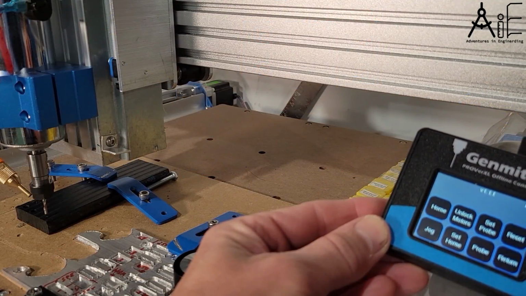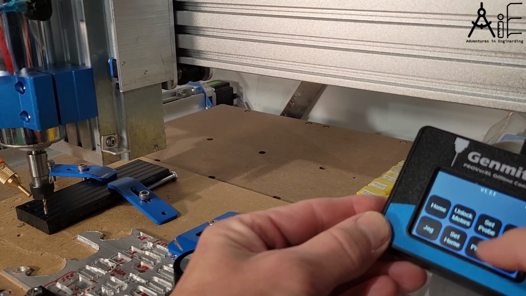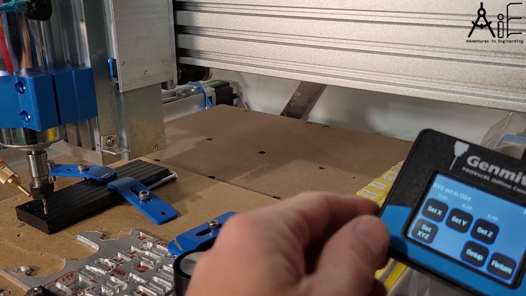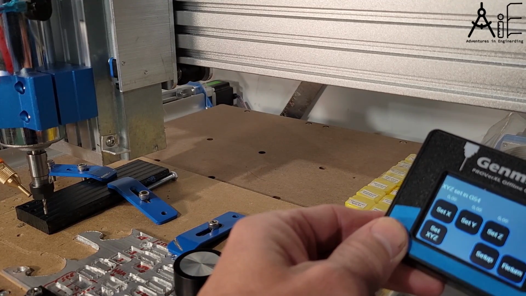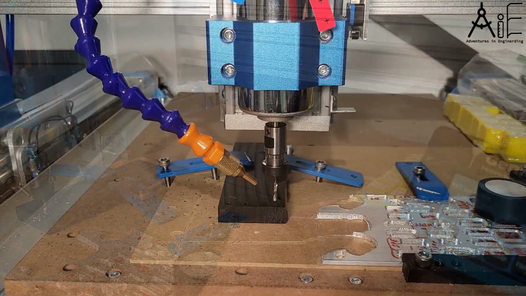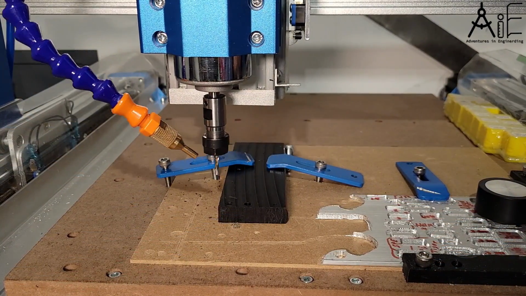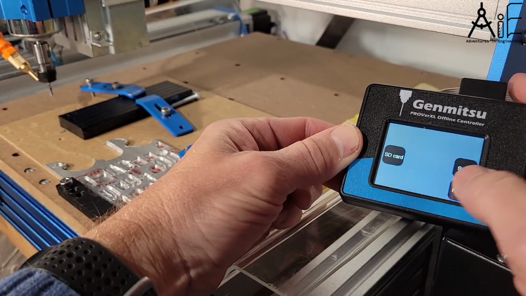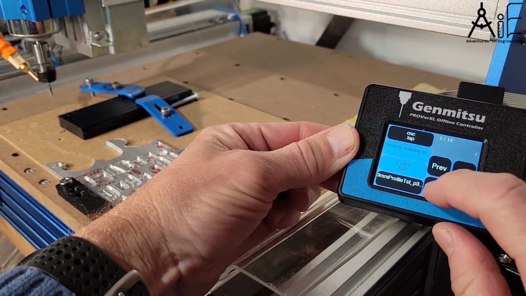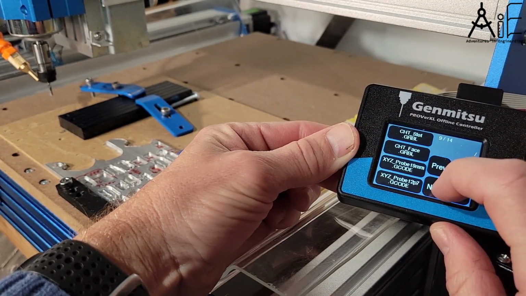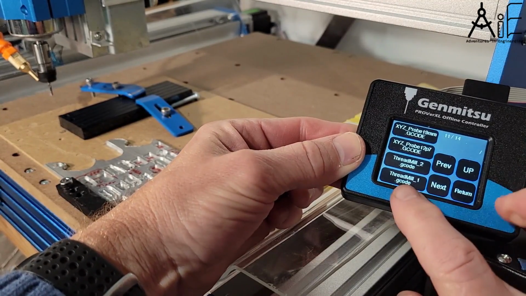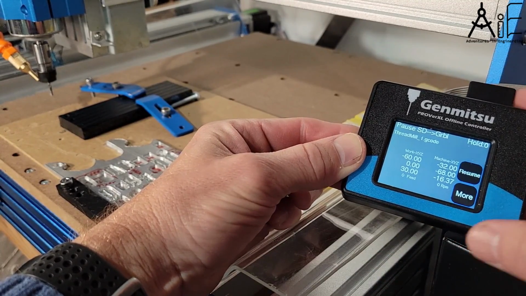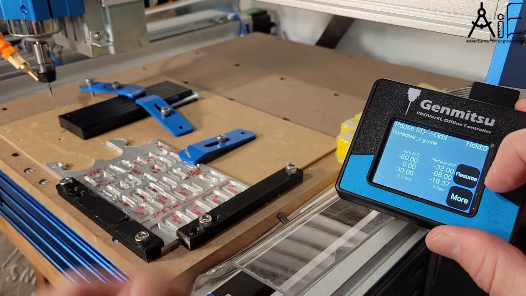All right, I've set my X, Y, Z where I want to have them, and I'm going to go and set this as my home position. So now it's 0, 0, 0 on the X's, and then I've got to go and zero the Z axis with the probe. All right, now we're going to load the Threadmill file. Threadmill number 1, G-code. And it's ready to go.